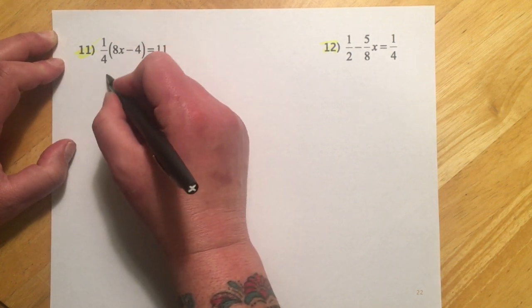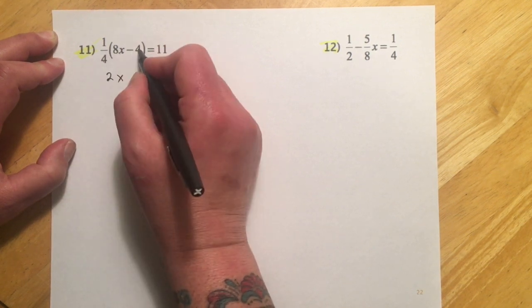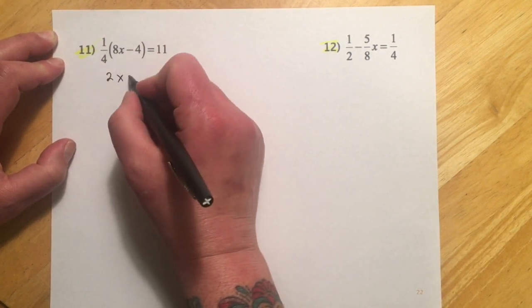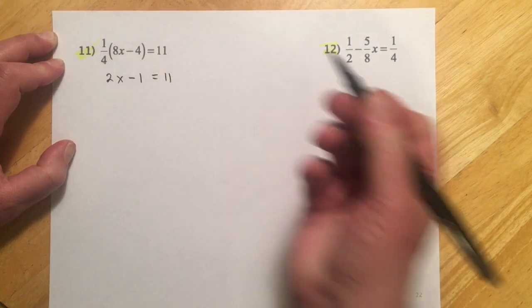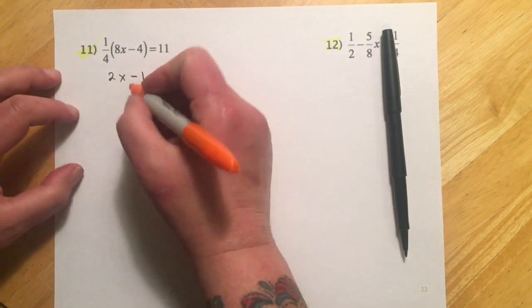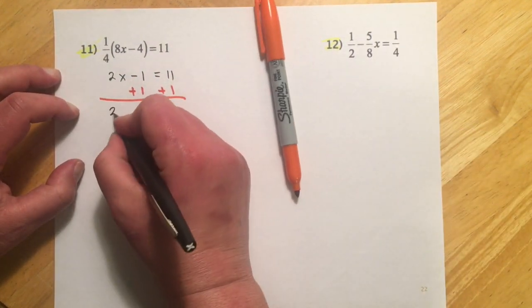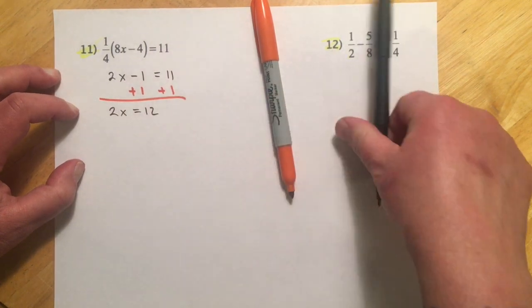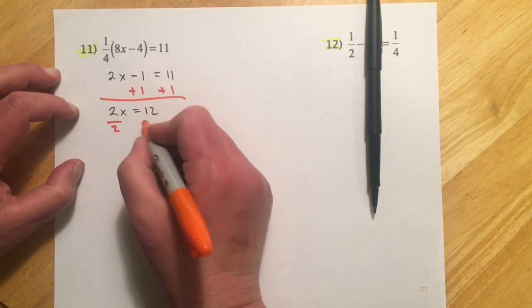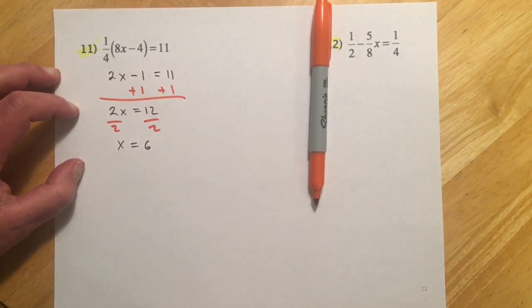So 1/4 of 8, that would leave me 2x. 4 goes into 8 twice. Here 4 goes into 4 once, or 1/4 of 4 is 1, equals 11. And so then it wasn't really that bad a problem. So I can just add my 1 over. And then divide out the 2. And we get x equals 6.